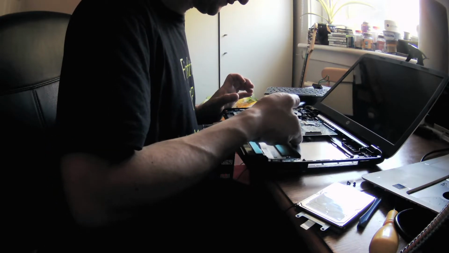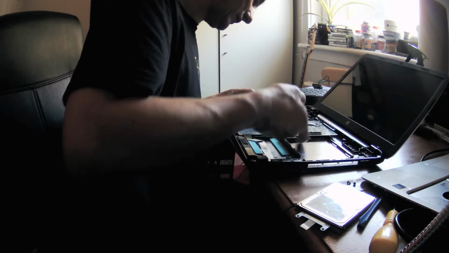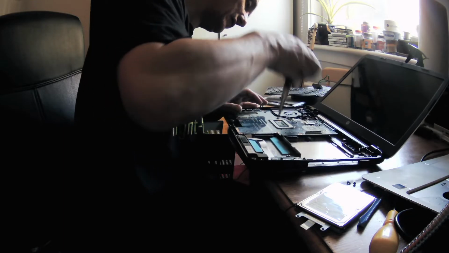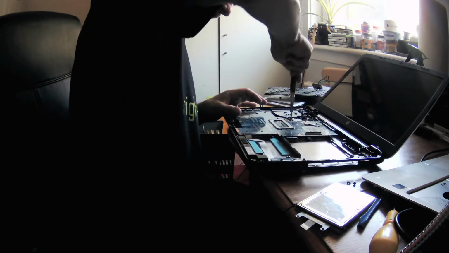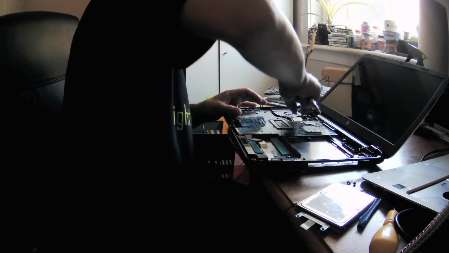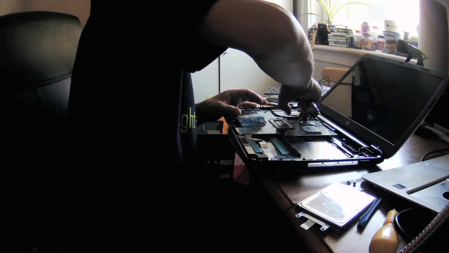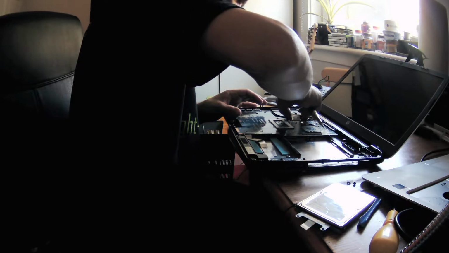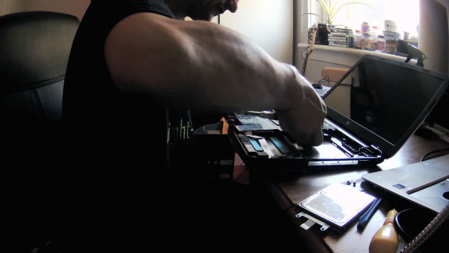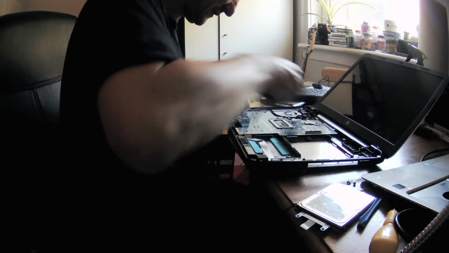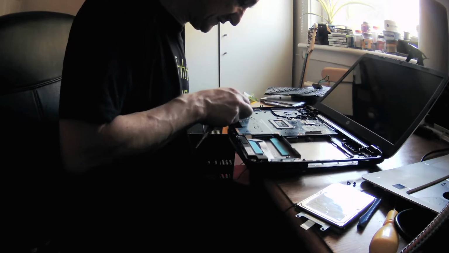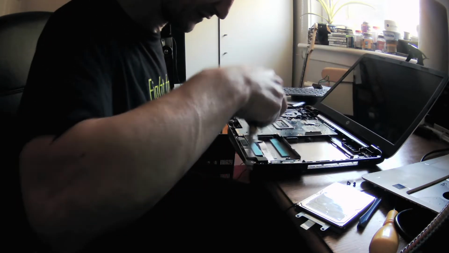Yes, that's holding because of this card here. Okay, because of the Wi-Fi card. So let's get this Wi-Fi card out of the way. And that's the connector for the speaker. Let's get it. And now there's a connector here.